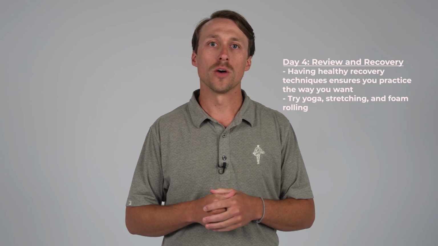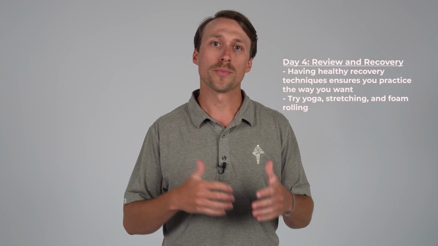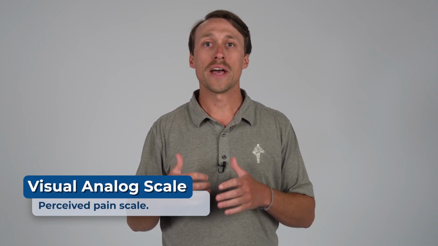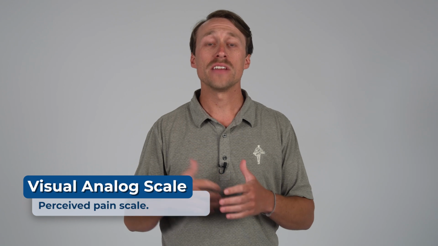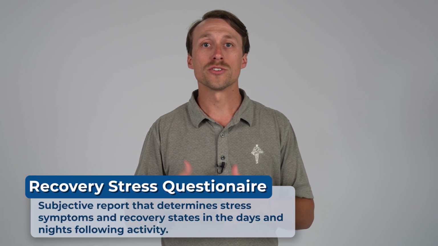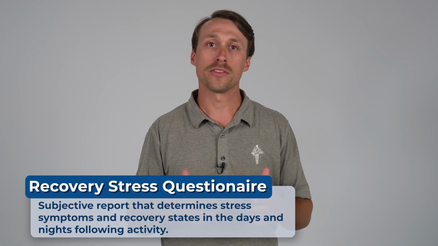Finally, recovery. Having great recovery techniques will help you maintain the healthy body you will need to practice the way that you want. Recovery monitoring can be a great way to make sure that you are on the right track. Some ways to do this are through the VAS and the REST-Q sport questionnaires. VAS stands for Visual Analog Scale and is a perceived pain scale. REST-Q is the Recovery Stress Questionnaire for athletes.